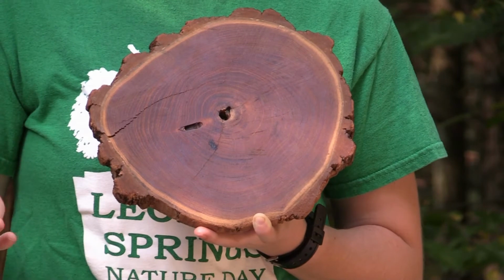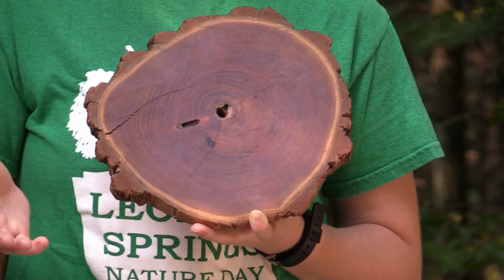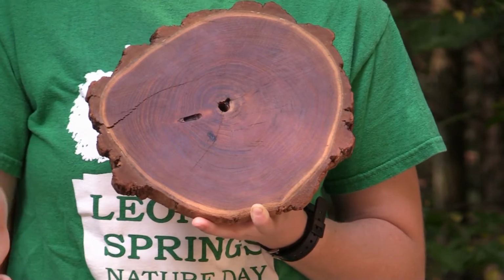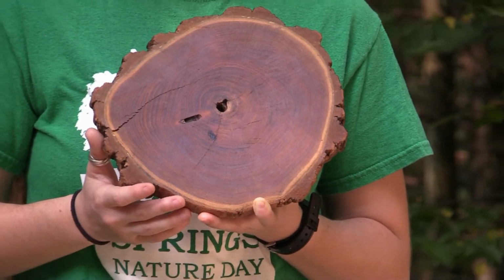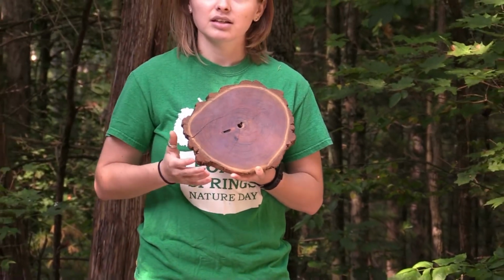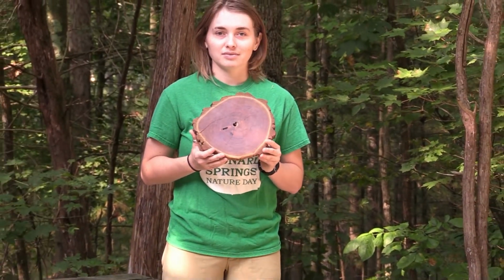Now, take some time to look at your small tree cookie and count the number of rings and see how old your tree was. Can you spot anything else on your tree cookie? And what do you think it means?